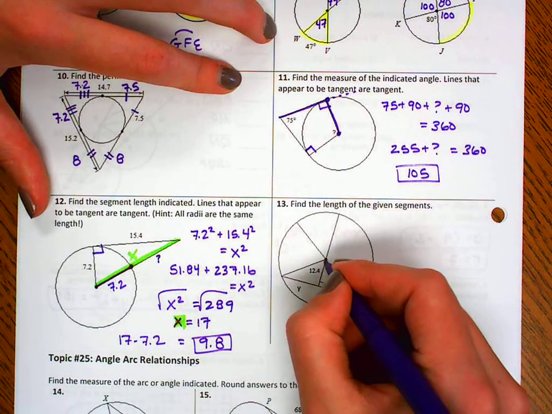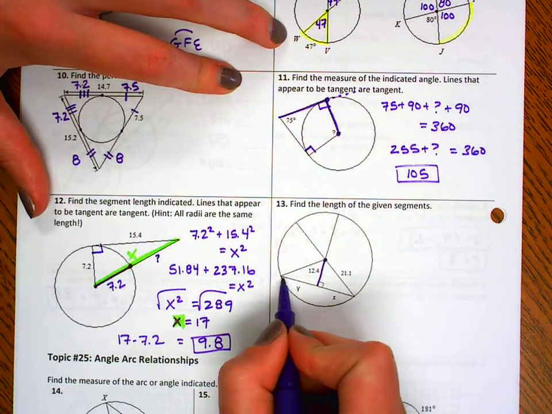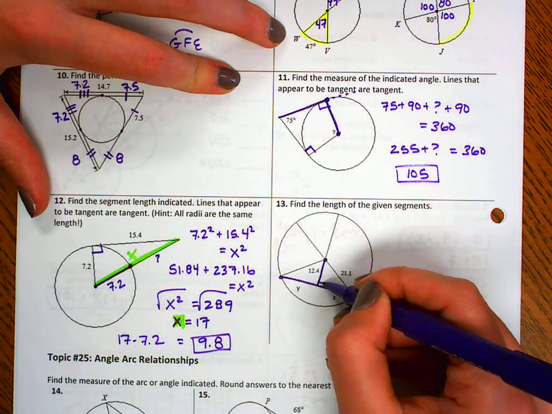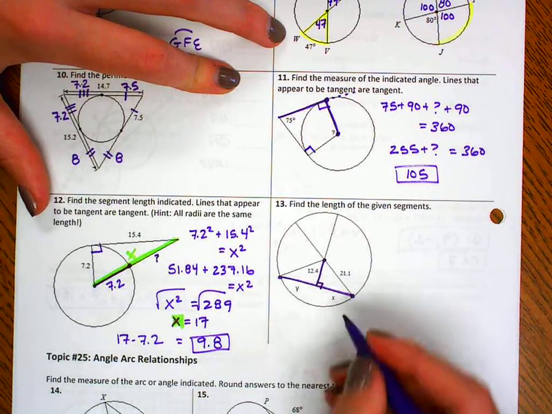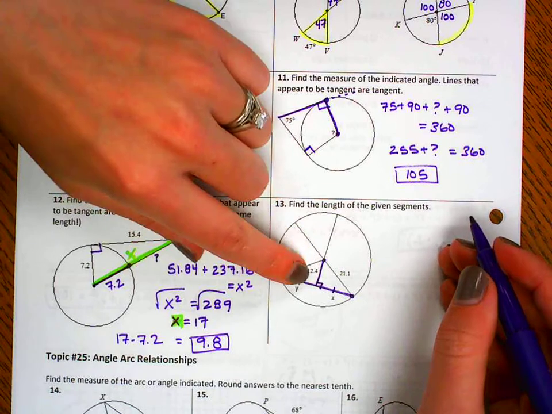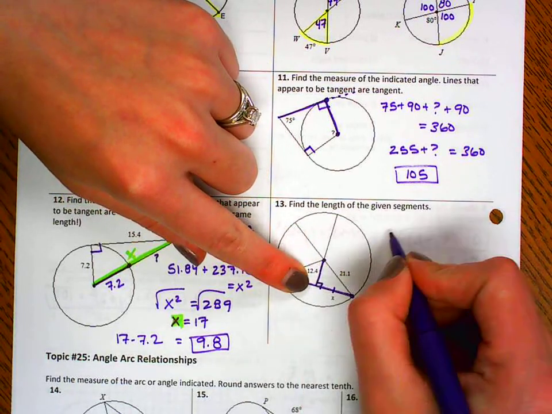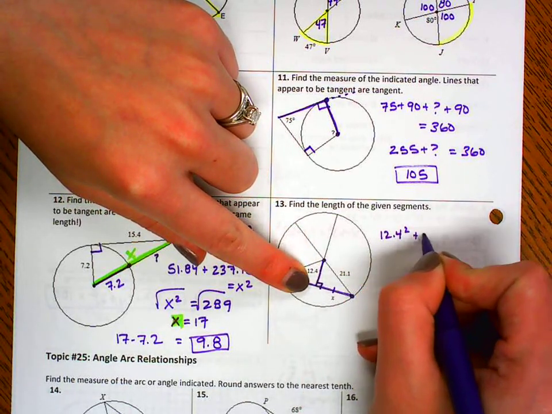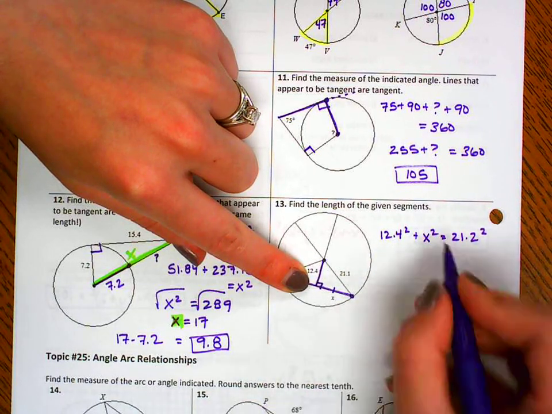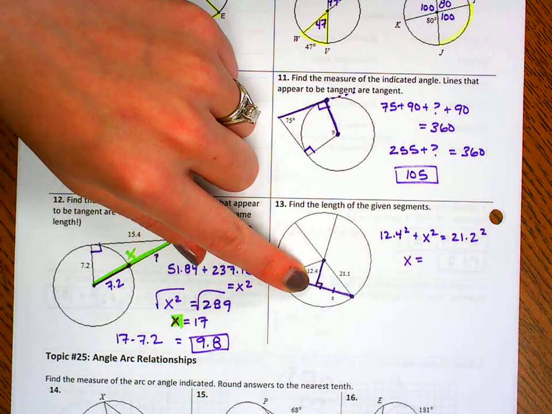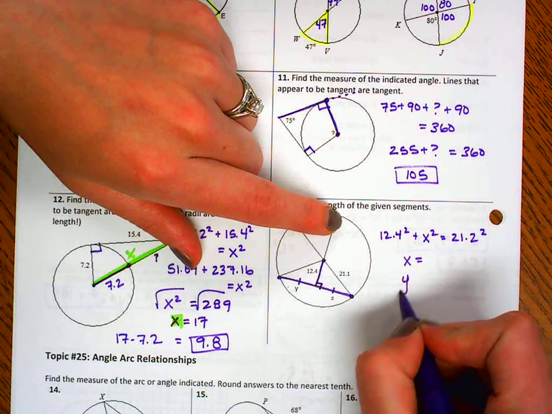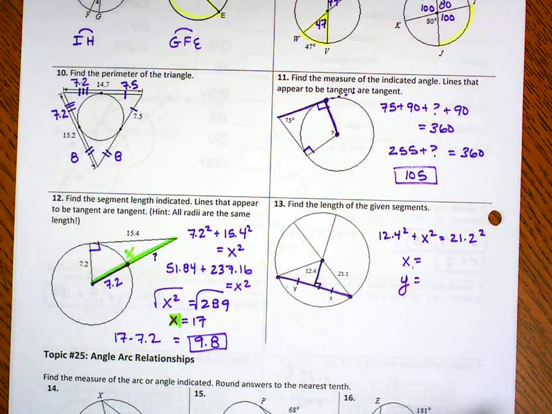Number 13, whenever I have a chord, so this thing is a chord, if it intersects with something that goes through the center at a 90-degree angle, this is one of our chord rules, it won't show up very often, but it will cut this into two congruent parts. So what I can do is I can say, okay, let's look at this triangle first. I know that 12.4 squared plus x squared equals 21.2 squared, and I can use the Pythagorean theorem to solve for x. Once I get x, x and y are going to be the same thing, so y will be whatever x was. You can do that by yourself.